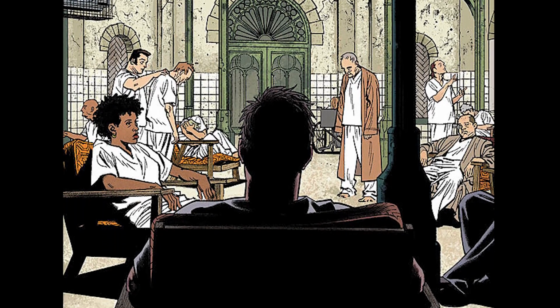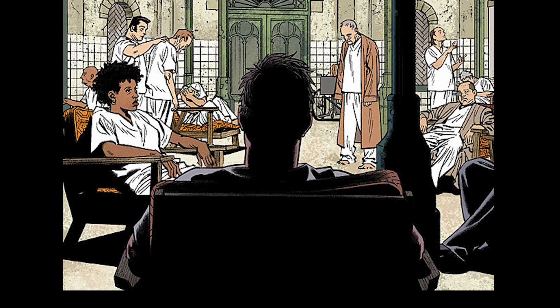I won't spoil too much because it truly is a fantastic read and a must-read for anyone looking to get into the character of Moon Knight. You should really check this out for yourself. It is an amazing story.